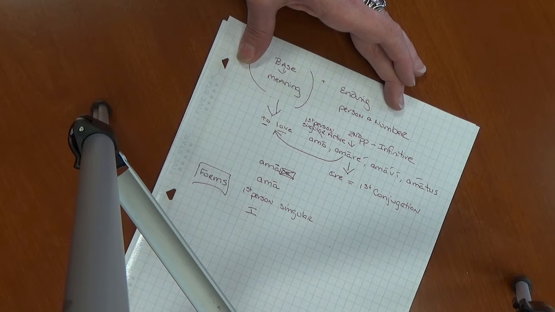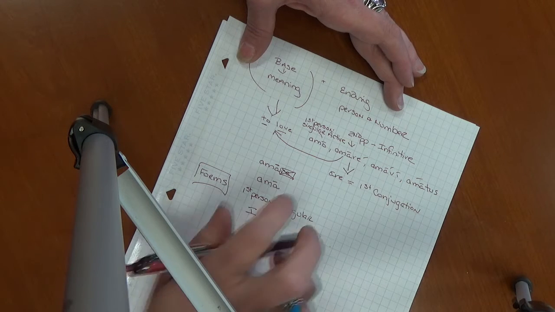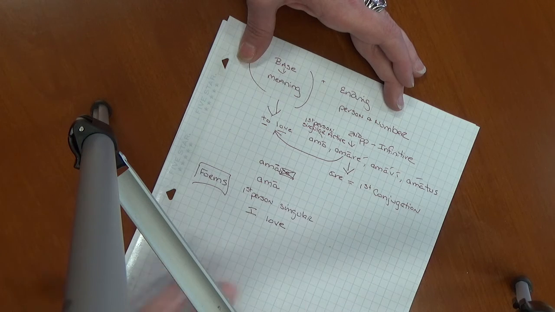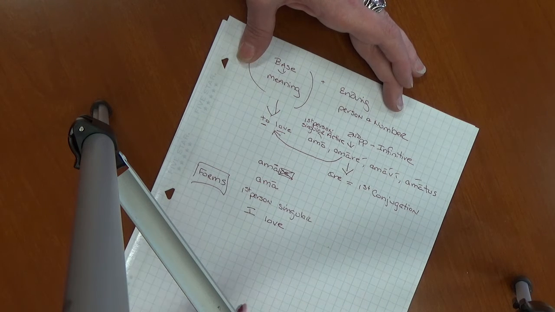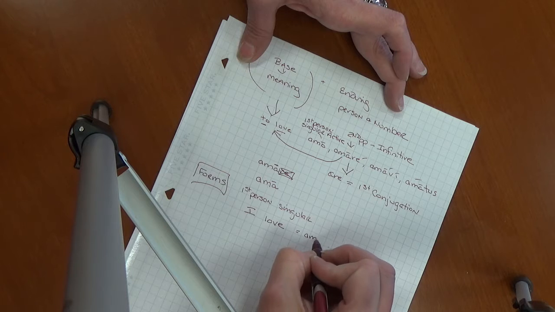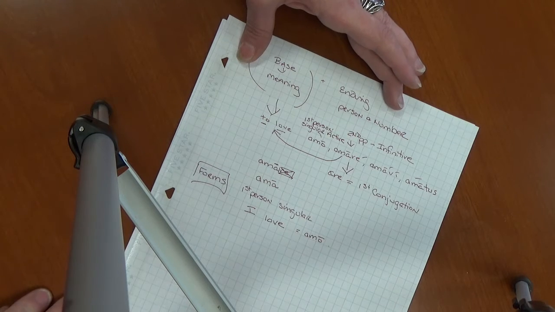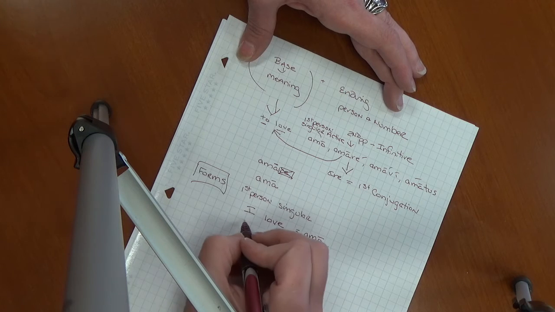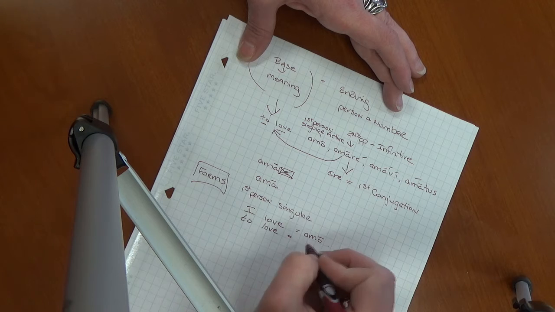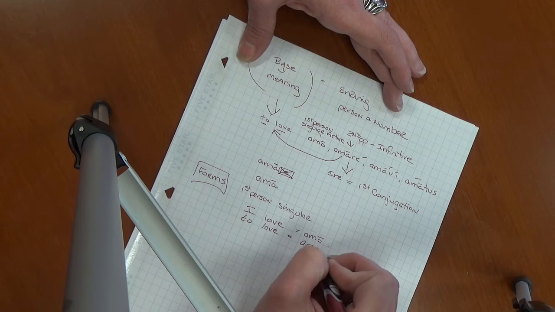We, first person plural. And this means I verb in English. And amo means love, so it means I love. So the first principal part means I love, I verb. The second principal part means to love. Amare.